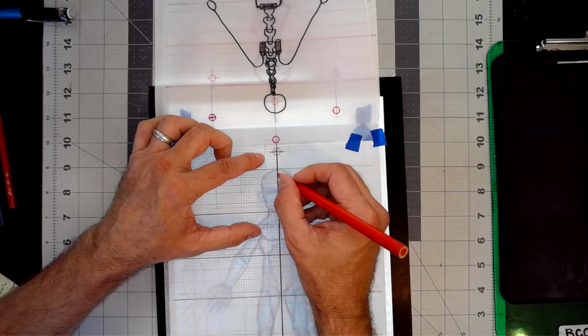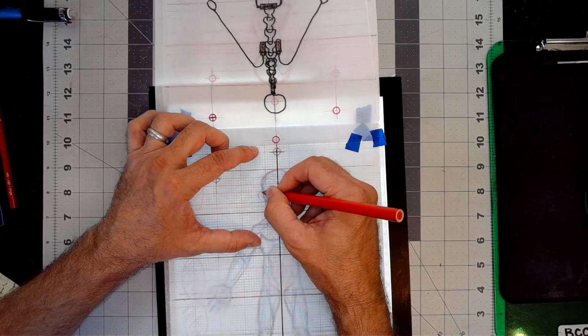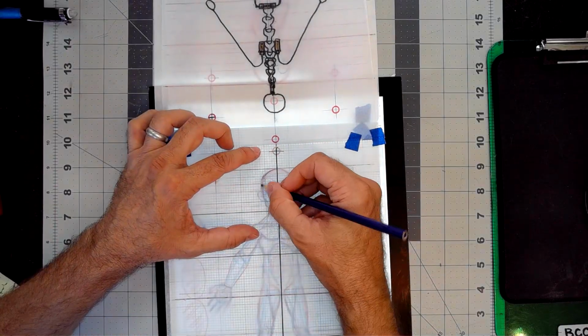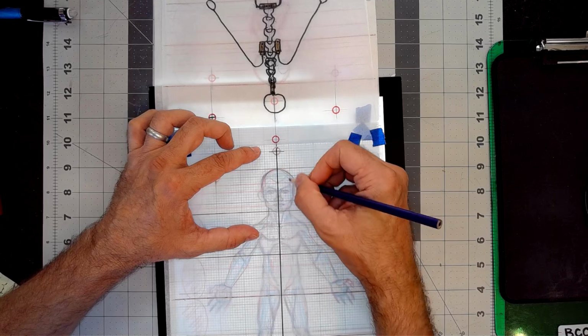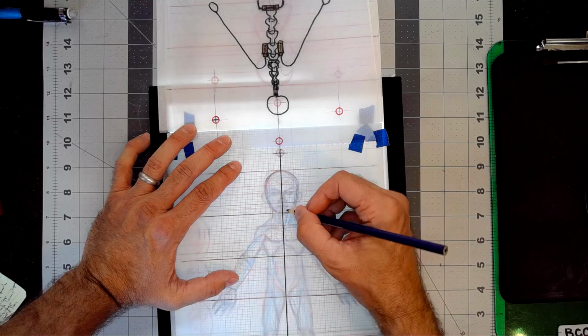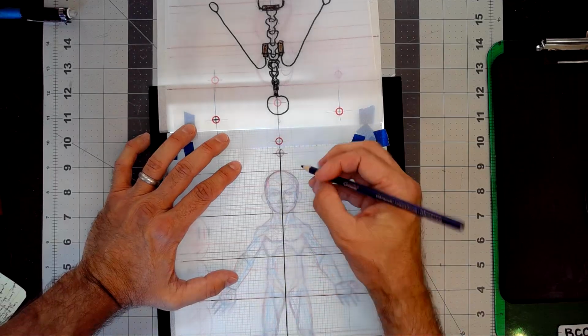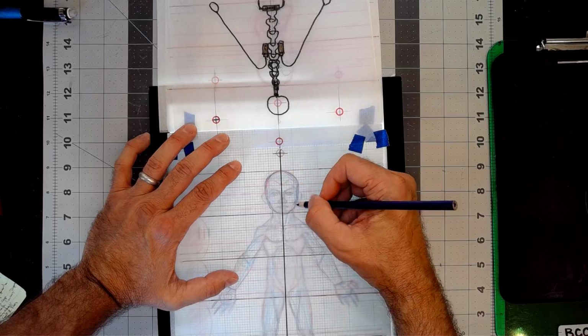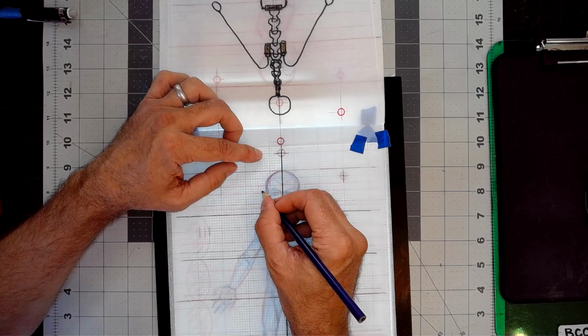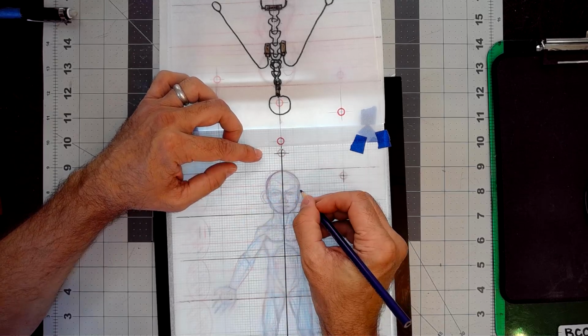So I'm going to stick with, let's have purple this time. Here we go, a little darker. And I'm just going to do my egg shape for the head briefly. And let's give them nice big ears, something fun, cartoony.